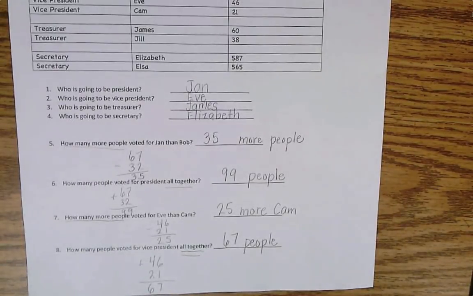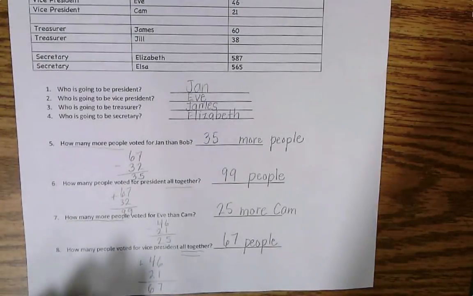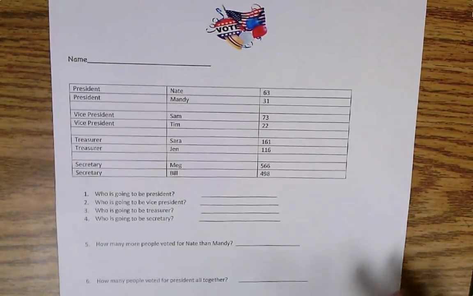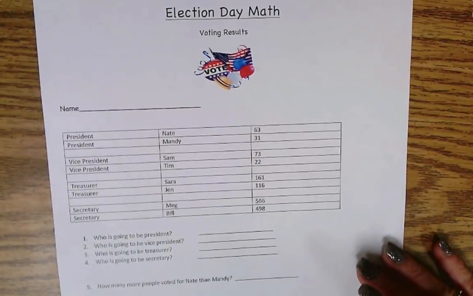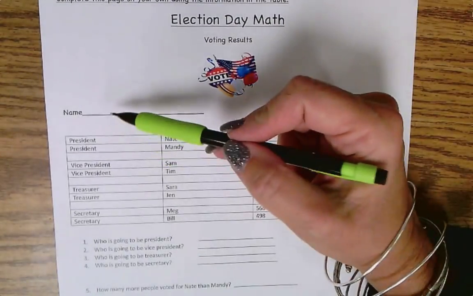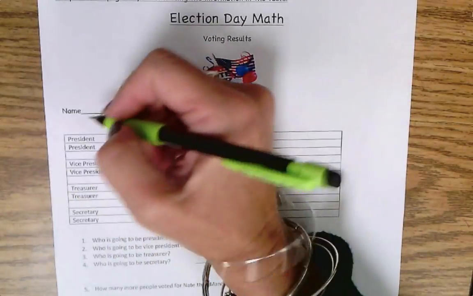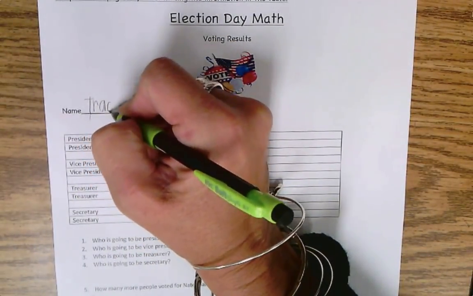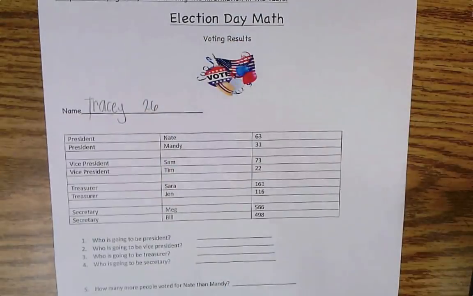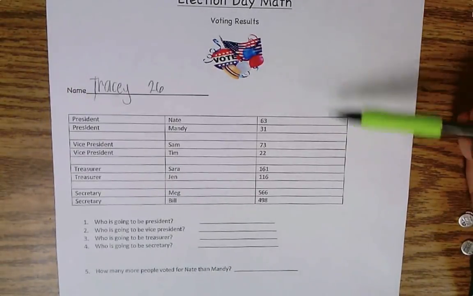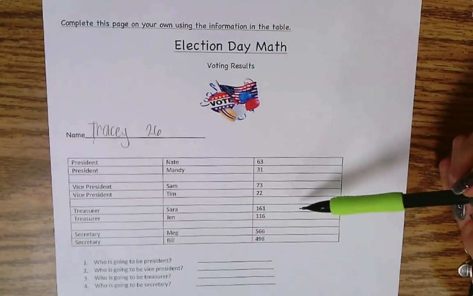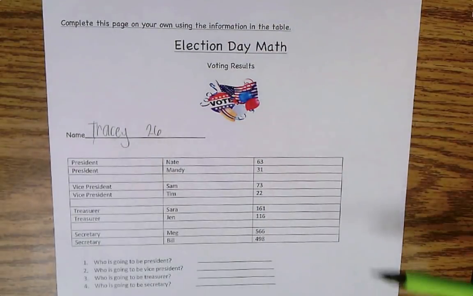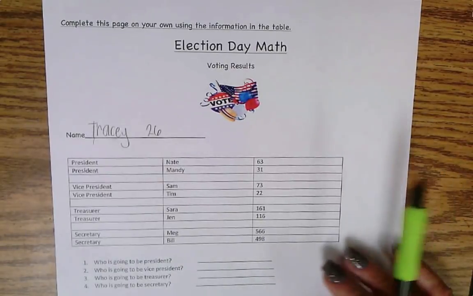Now, boys and girls, we did that page together, so the next page should be really easy for you to do. So what I want you to do is look inside your packet, and you are going to complete this page that looks exactly the same as the other one, but we have some different numbers. So first thing you're going to do is you're going to write your name and number on this. I'll go ahead and write Tracy. That's what I do in my class, and I am number 26 in my class. And we have a chart here, so boys and girls, you're going to use the information from this table right here, chart, to fill out the answers.